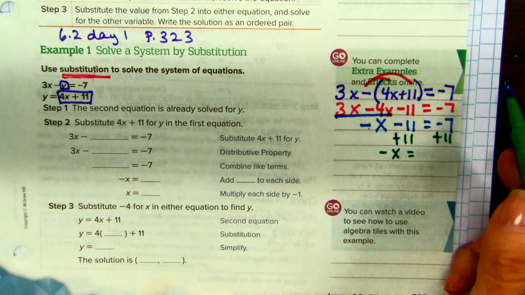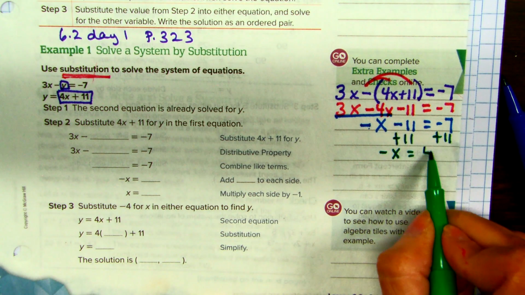And you, of course, can use your calculator. I'm doing this in my head. Negative 7 plus 11 is 4.